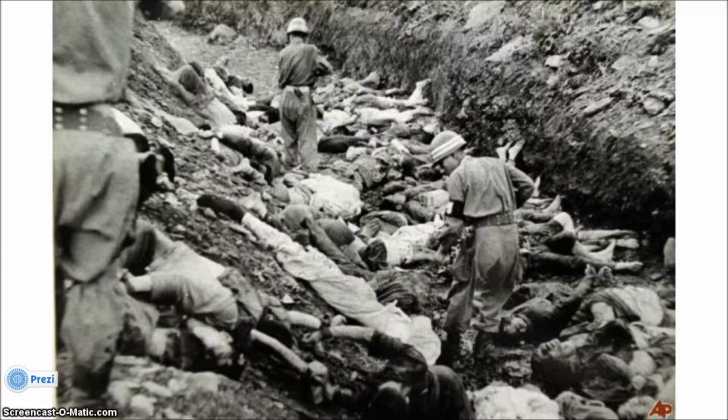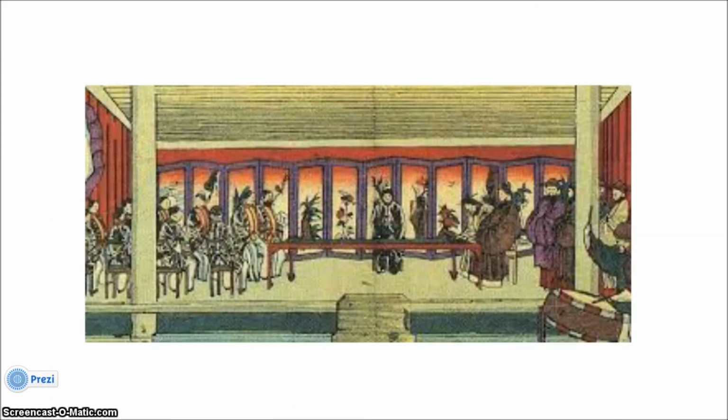Within Korea, all the top positions were held by the Japanese, and in the 1930s, Japan began a program to get rid of the Korean identity. This program included banning the Korean language in schools and requiring all Koreans to adopt Japanese names. The Japanese tried to integrate the Koreans into their society, but only as an underclass.